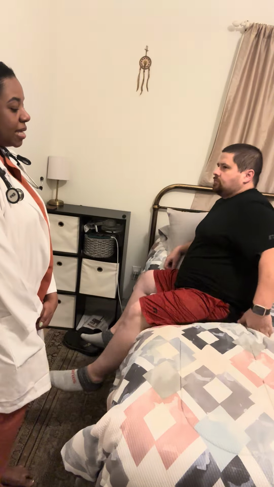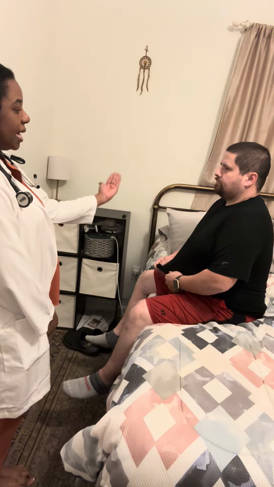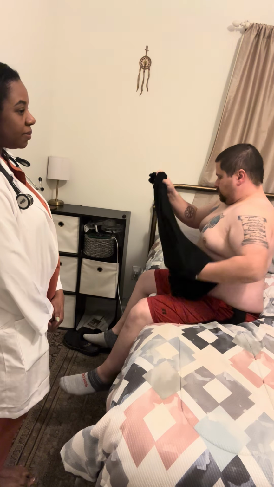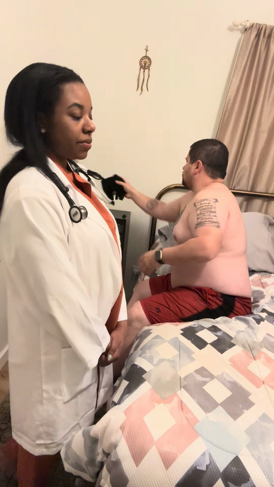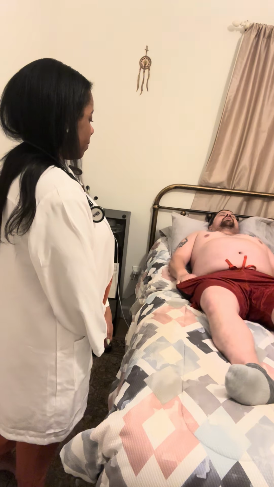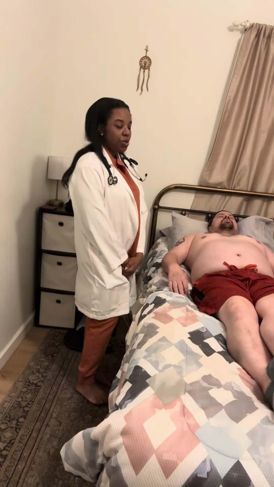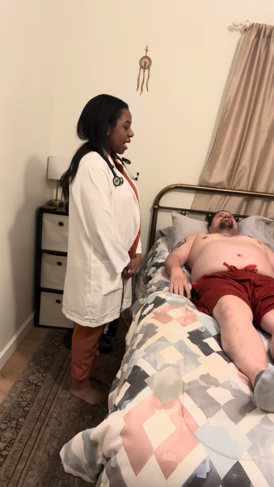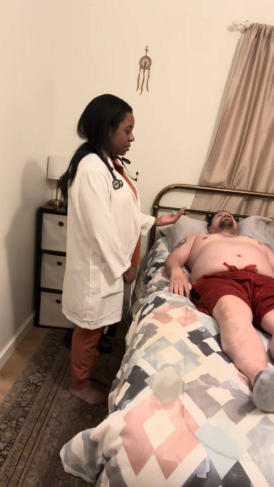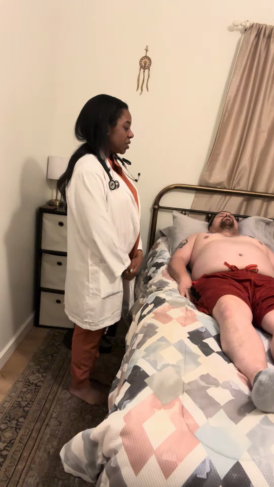So to begin the assessment, I would just have the patient lie down in the bed supine with the head of the bed 30 degrees and have the patient remove his shirt. Okay, so to begin the assessment, I'm just going to have the patient get in the correct supine position. I'm going to inspect the patient's chest.